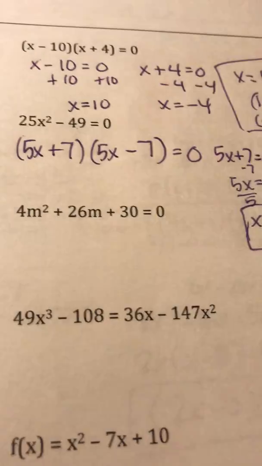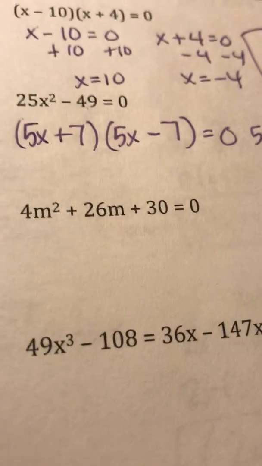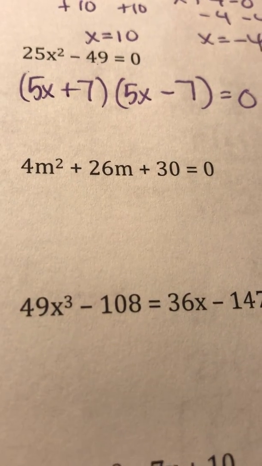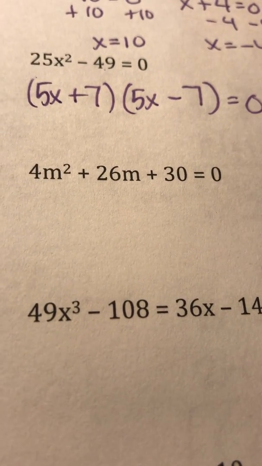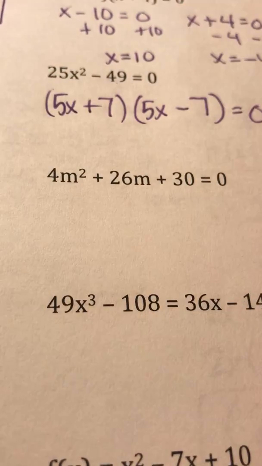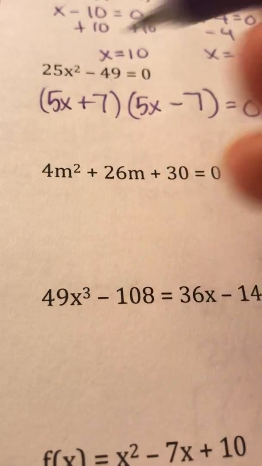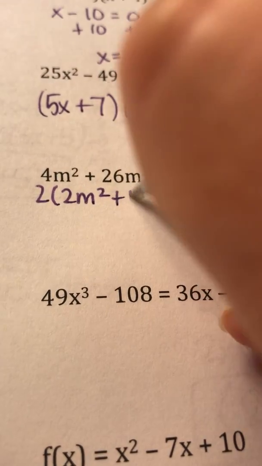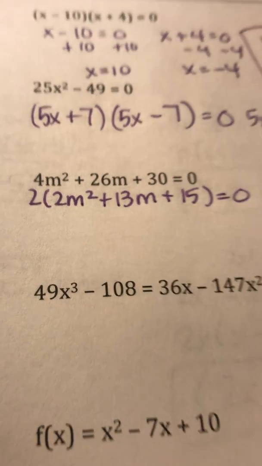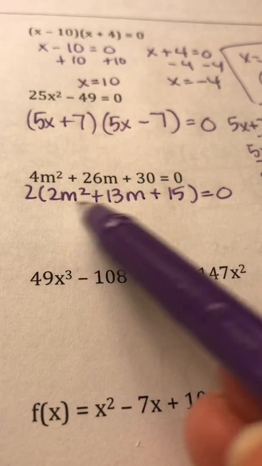Okay, now we're getting into some more complicated stuff. Let's take a look at this one here. First thing that I notice here is that I can take out a greatest common factor of 2. And I'm definitely going to do that. So if I take out a greatest common factor of 2, I have 2m squared plus 13m plus 15 equals 0. Okay, I want to factor this one.